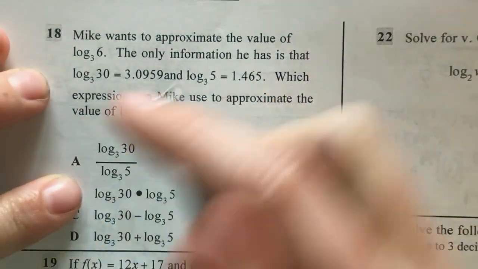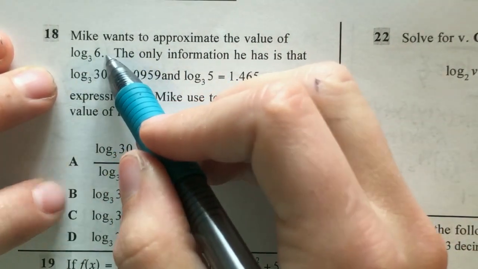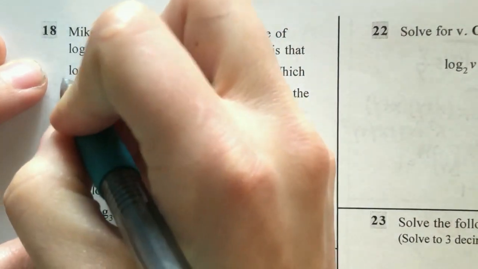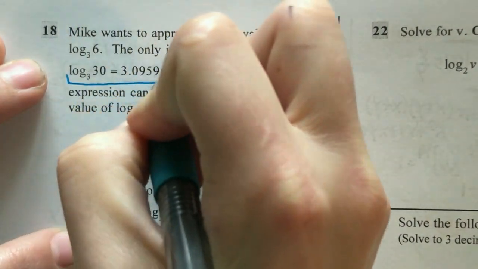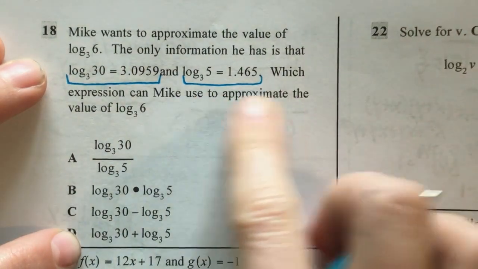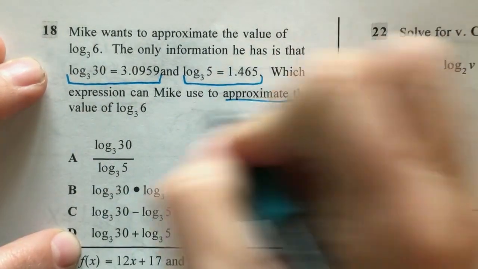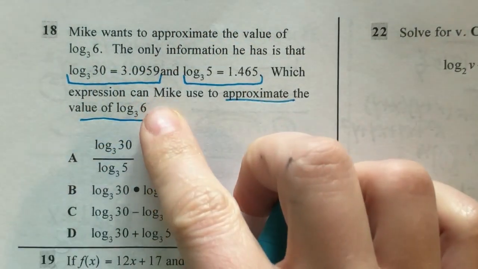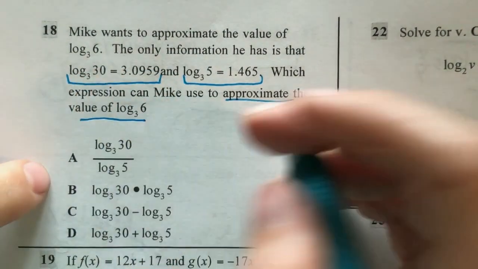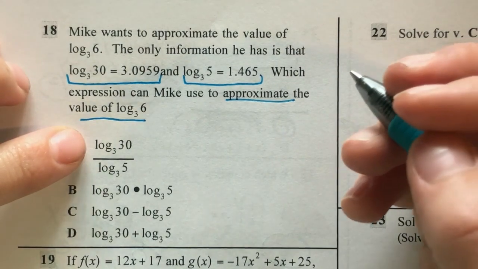Okay, Mike wants to approximate the value of log base 3 of 6. The only information he's given is that log base 3 of 30 is 3.0959, and log base 3 of 5 is this. So we're going to use an expression to approximate the value of log base 3 of 6. So this is us having to approximate log base 3 of 6 if we're not able to use a calculator.